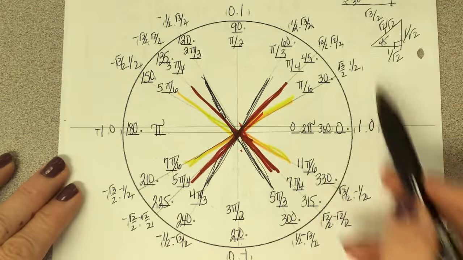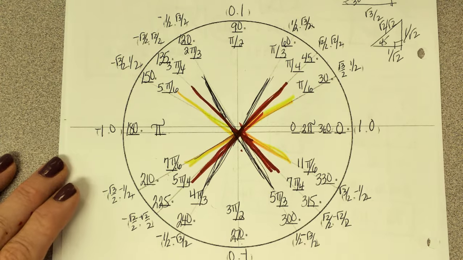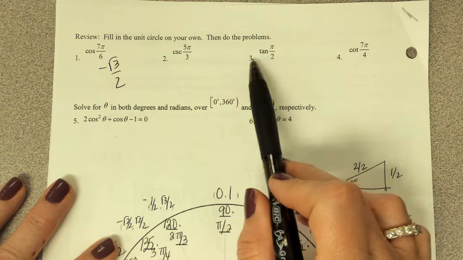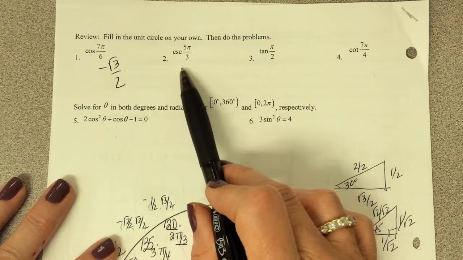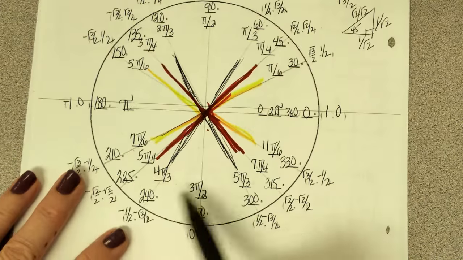So if you want to take the time to fill out the unit circle, it's going to make the problems go faster when you take that quiz. But maybe you just want to stick with the triangles. I don't care. All right, so now do these. I'll do this one with you. Cosecant of 5 pi over 3. I go to 5 pi over 3.